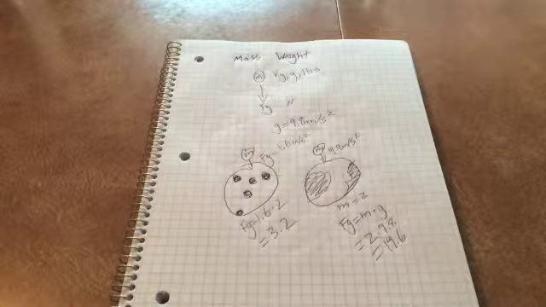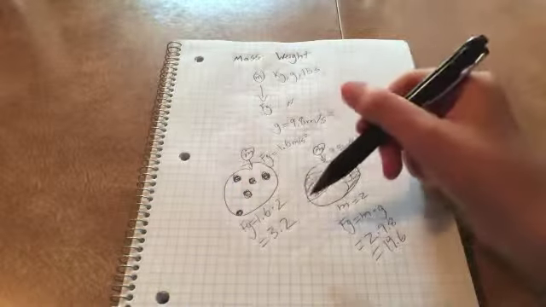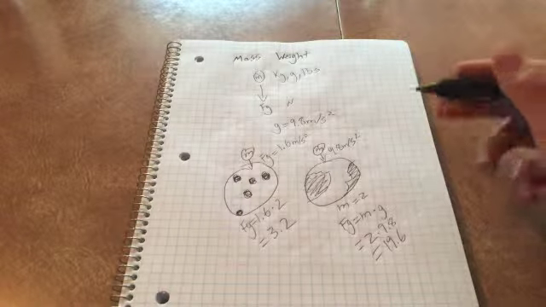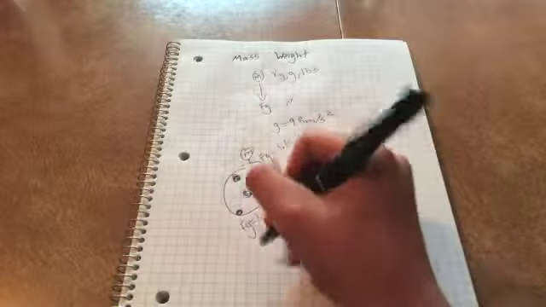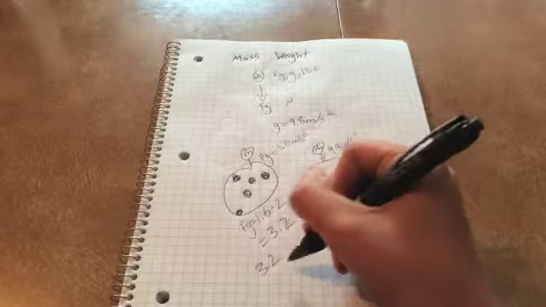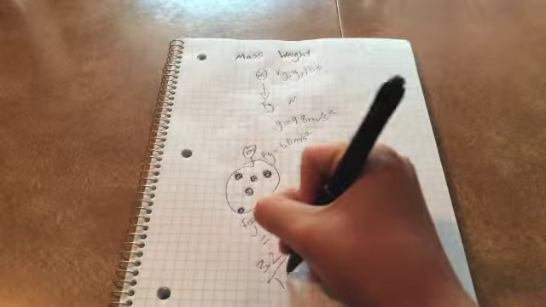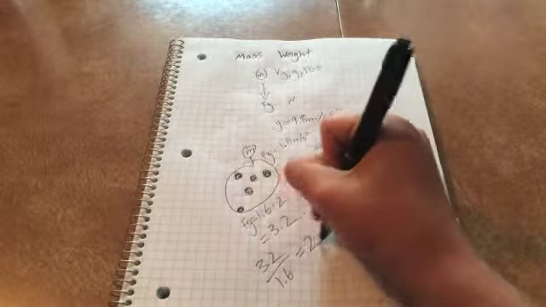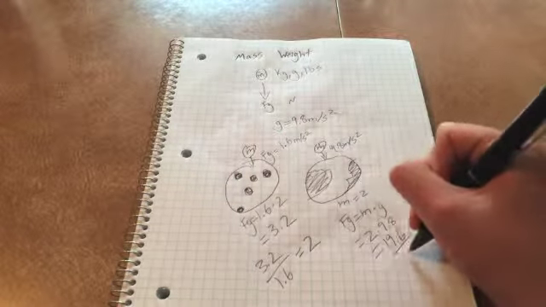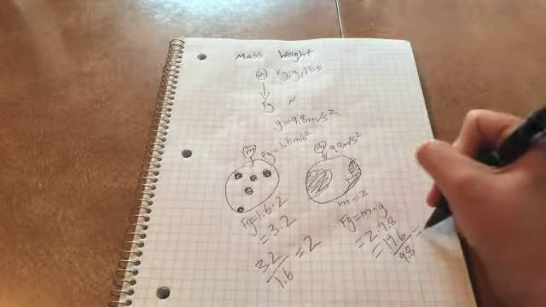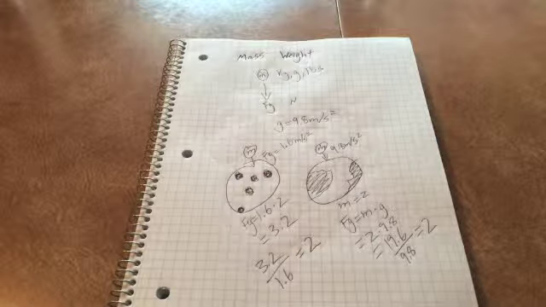Then if you want to go from a weight back to a mass, you take your weight in newtons, so 3.2, and divide that by the acceleration of gravity, so divided by 1.6. That'll give you your mass. You do the same thing over here. 19.6 divided by 9.8 equals 2. And that's the difference between mass and weight.